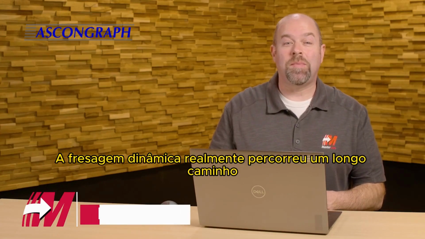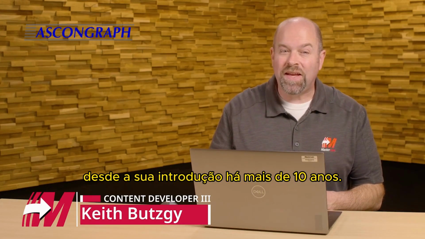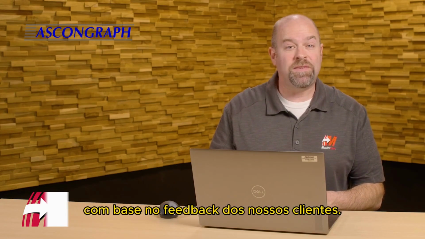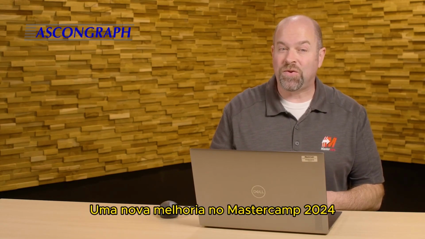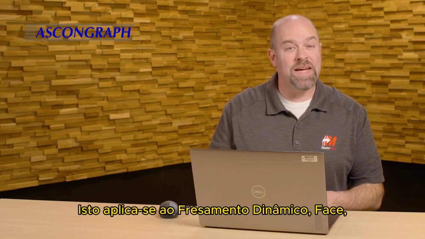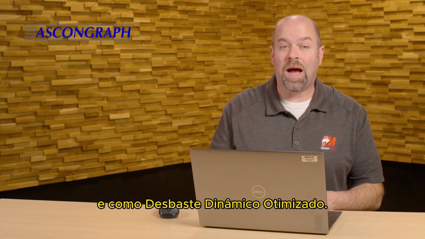Dynamic milling has really come a long way since its introduction over 10 years ago. However, this technology has been enhanced regularly based on feedback from our customers. A new enhancement in Mastercam 2024 is the option to maximize engagement. This applies to dynamic mill, face, and dynamic OptiRough toolpaths.